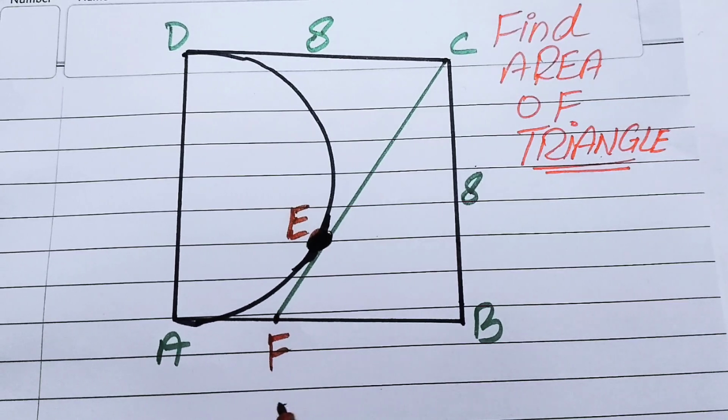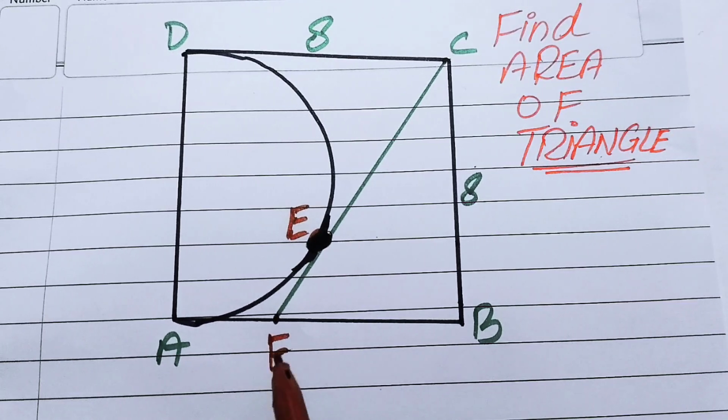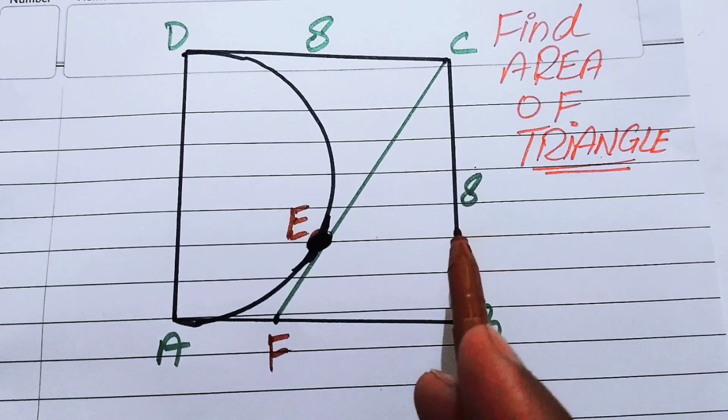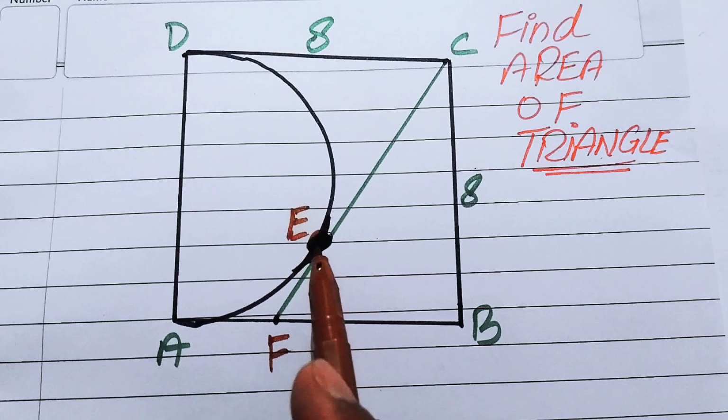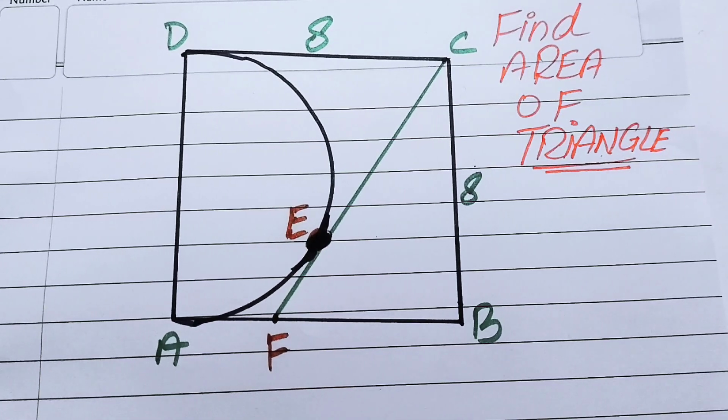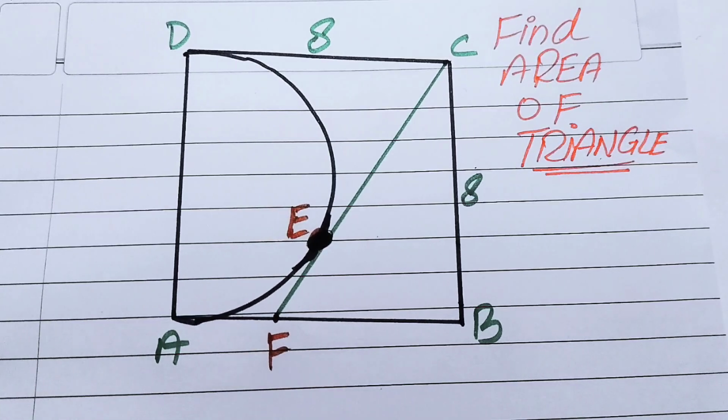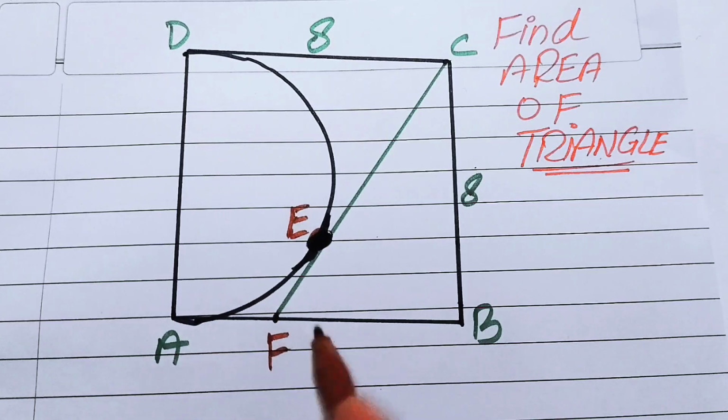So you have a triangle which is FBC, and its one leg is tangent to the circle at point E. So in the next step we use the two tangent theorem. First I will explain a little bit about the two tangent theorem.